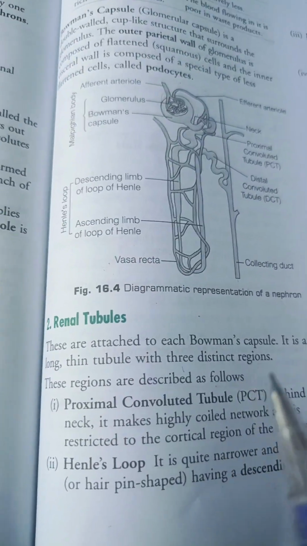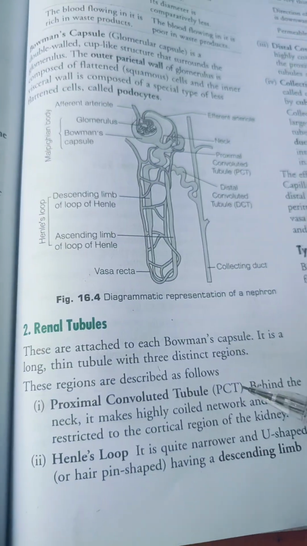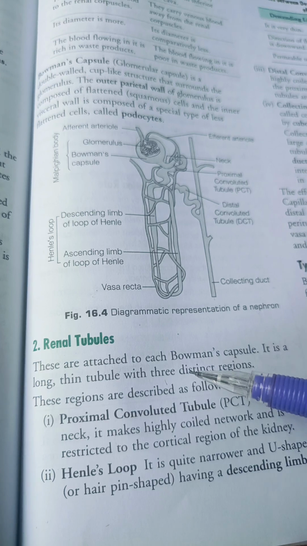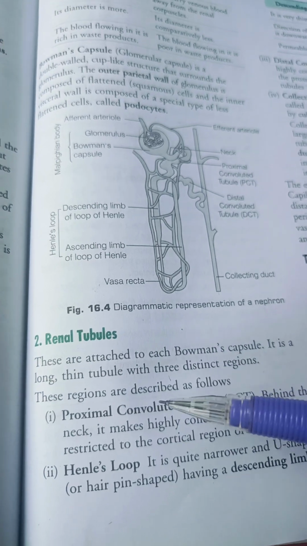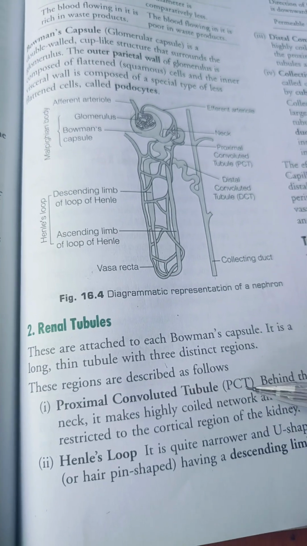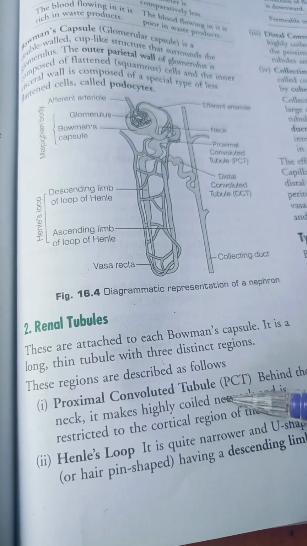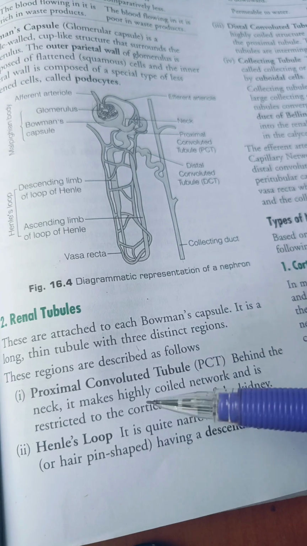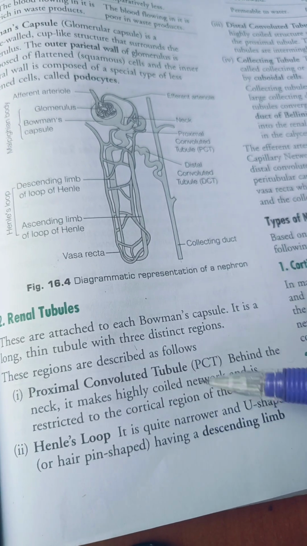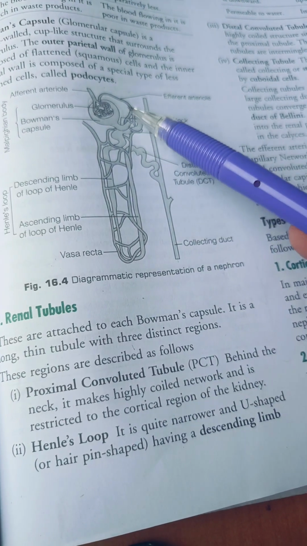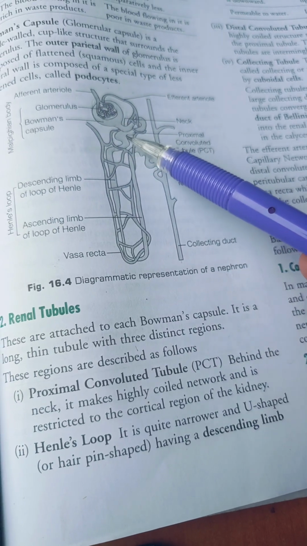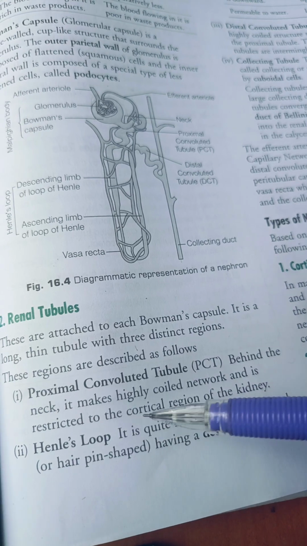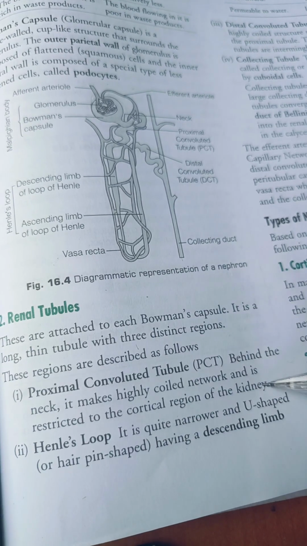Now we will see renal tubules. These are attached to each Bowman's capsule. It is a long, thin tubule with 3 distinct regions. These regions are described as follows. First is the proximal convoluted tubule. Behind the neck, it makes a highly coiled network, and is restricted to the cortical region of the kidney.